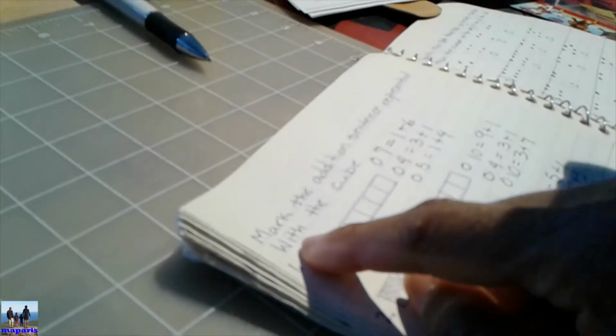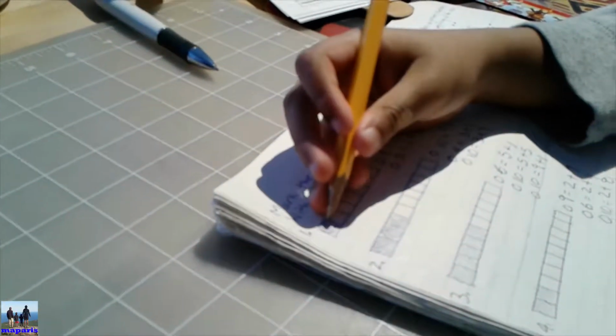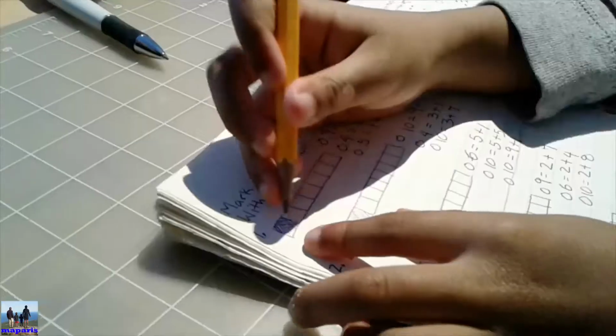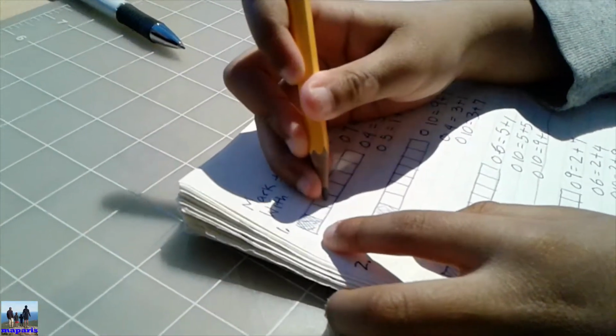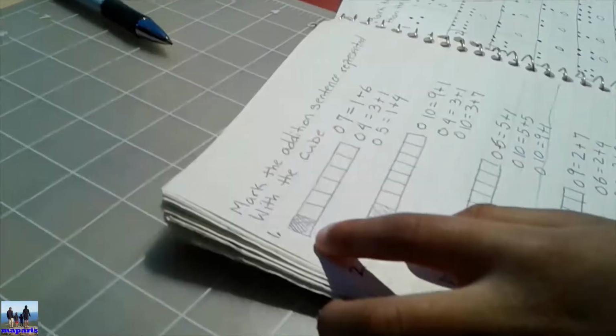So read the question. Mark the addition sentence represented with the cube. So this is an addition sentence. So based on those little cubes, first, let me count all of them. Okay. 1, 2, 3, 4, 5. You count fast again. Go again. 1, 2, 3, 4, 5, 6, 7. Okay.